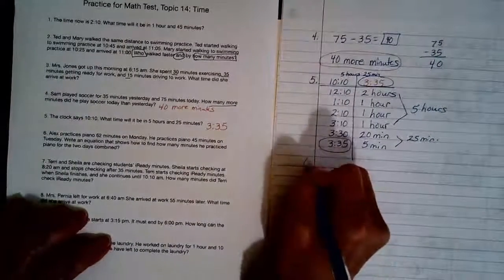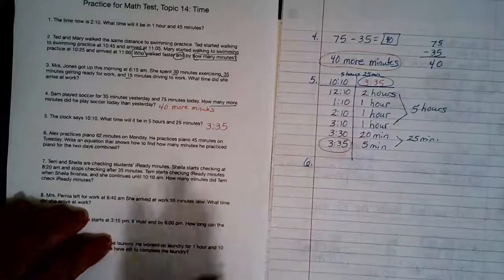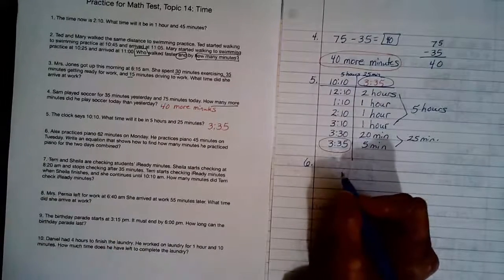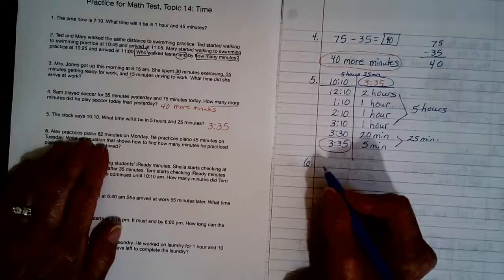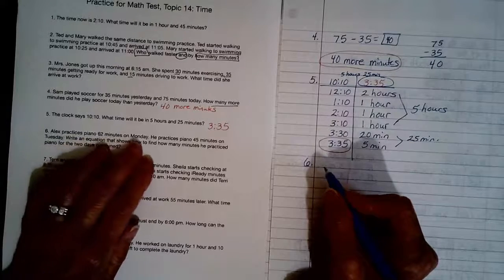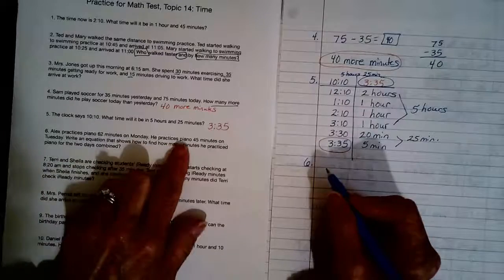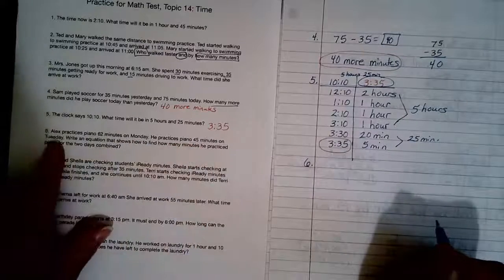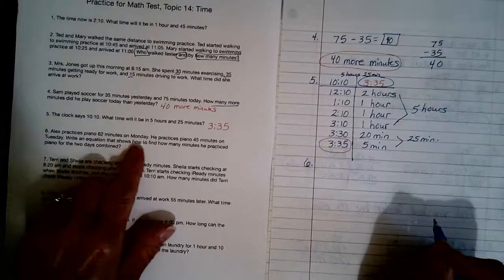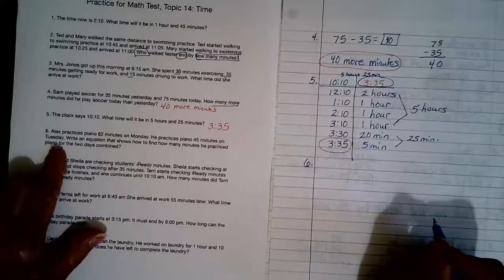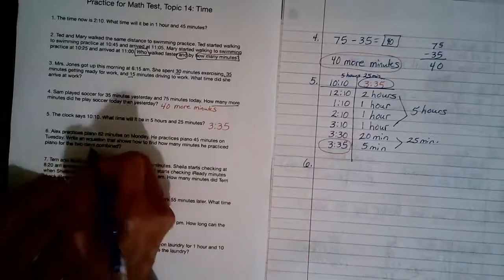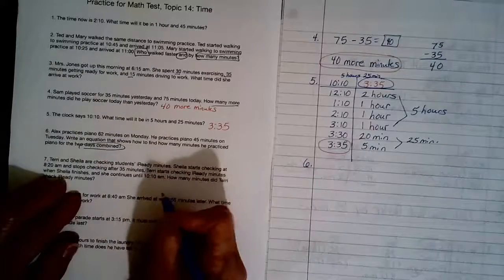Remember, if I'm going too fast, feel free to stop the video and go back for the answer again. Alex practices piano 62 minutes on Monday. He practices piano 45 minutes on Tuesday. Write an equation that shows how to find how many minutes he practiced piano for the 2 days combined. 2 days combined tells me I'm adding.